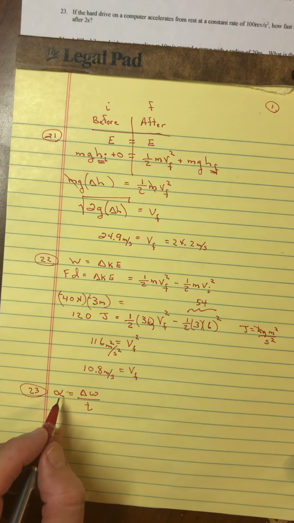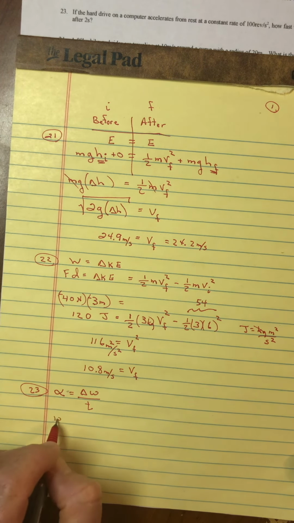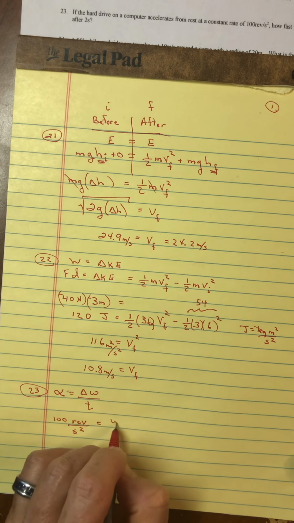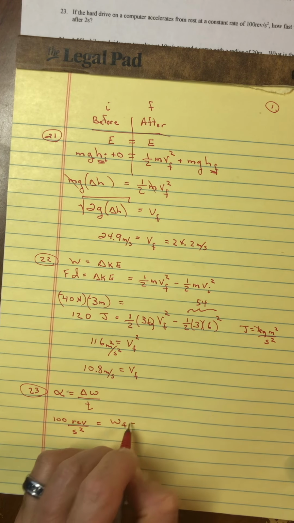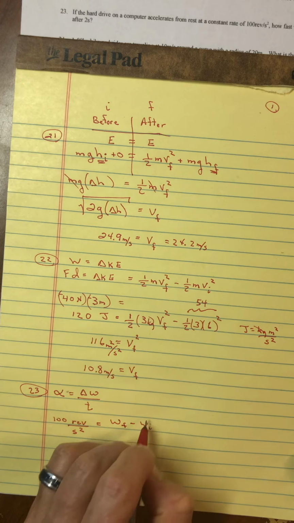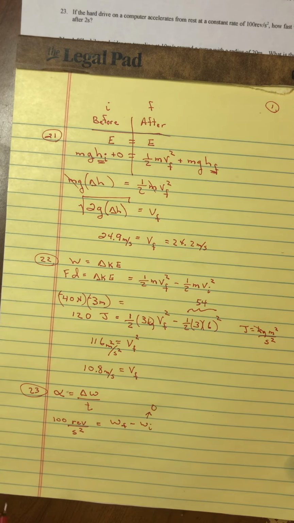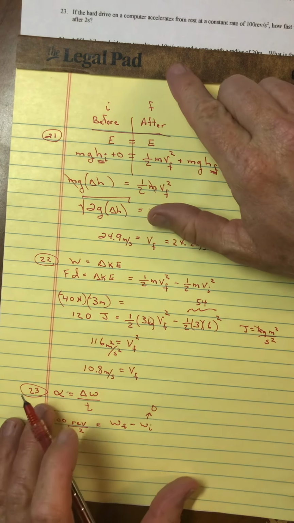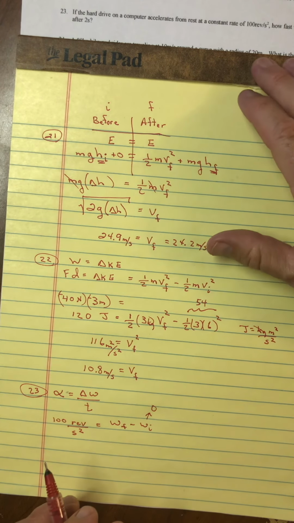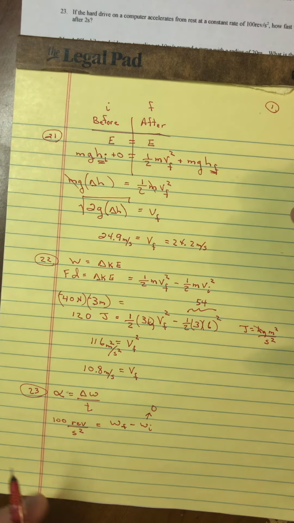Now for this problem, the angular acceleration is the 100 revolutions per second squared. And then this change in speed would be final minus initial, although the initial would be 0. They made that very clear there when they say starts from rest.